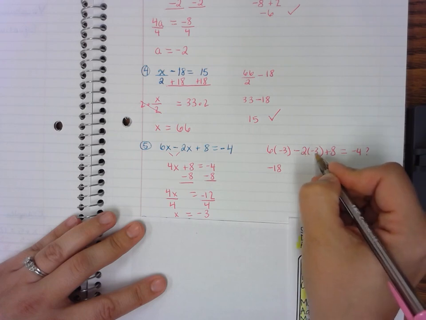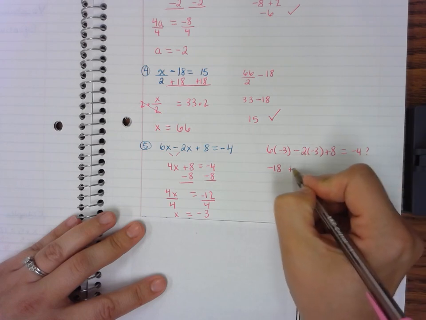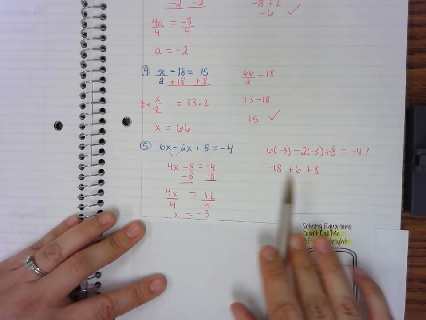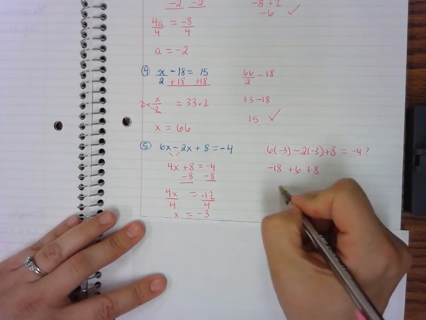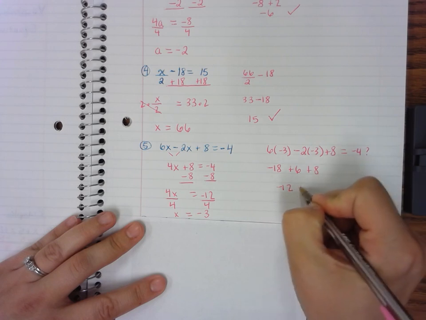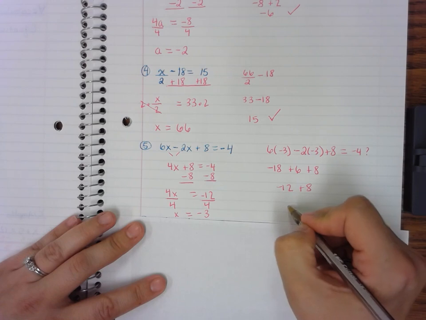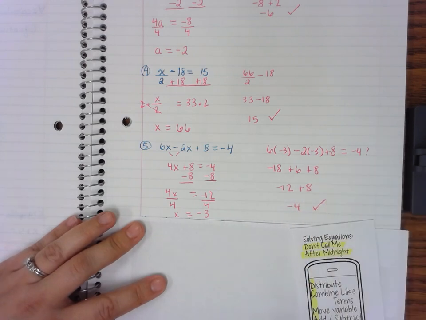Negative 2 times negative 3 is a positive 6, plus 8. Negative 18 plus 6 is negative 12, plus 8. Negative 12 plus 8 is in fact negative 4, and so it worked out for us.